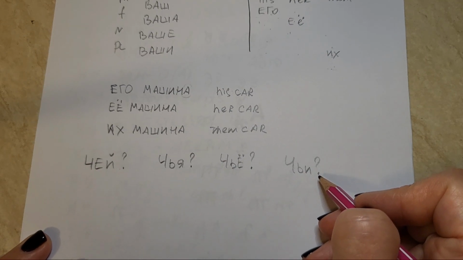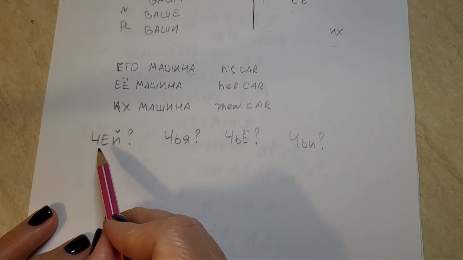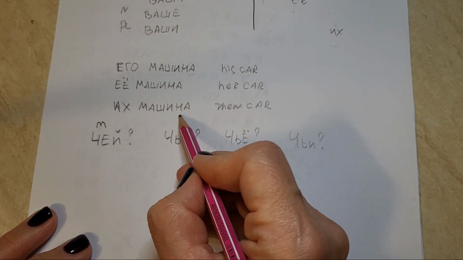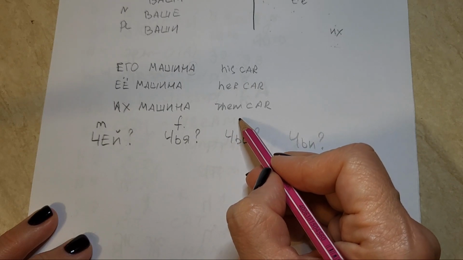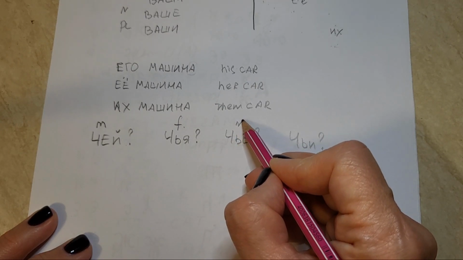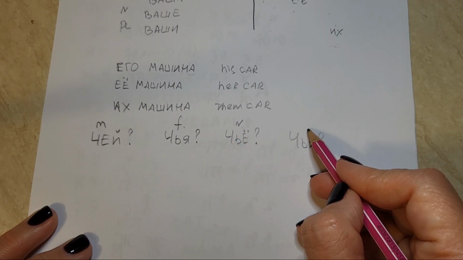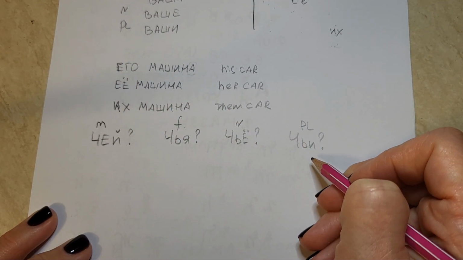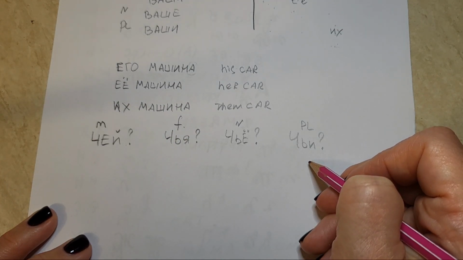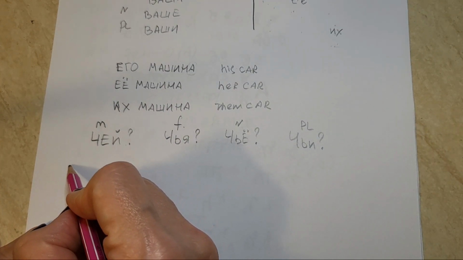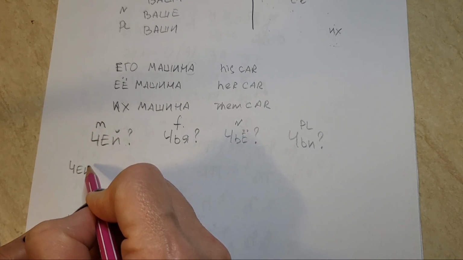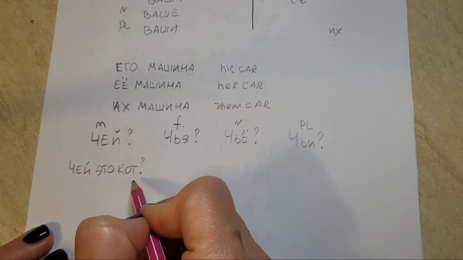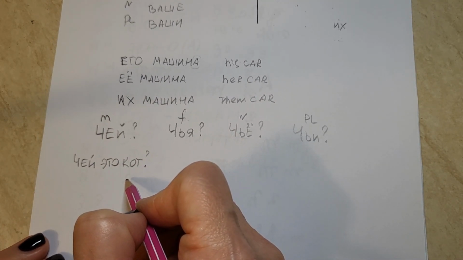For example, let's try. So you see, чей is masculine, чья is feminine, чье, you can imagine, is neuter, and чьи, of course, remaining plural. Чей это кот? Whose cat is this?